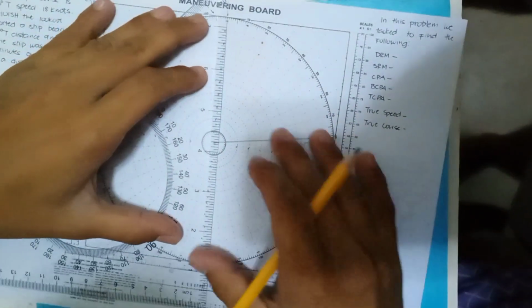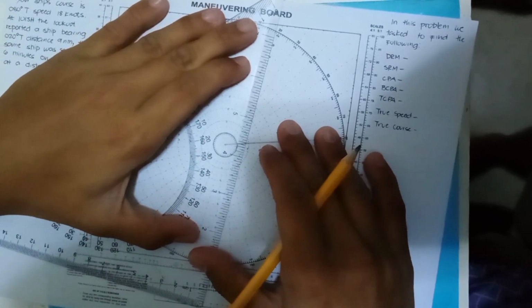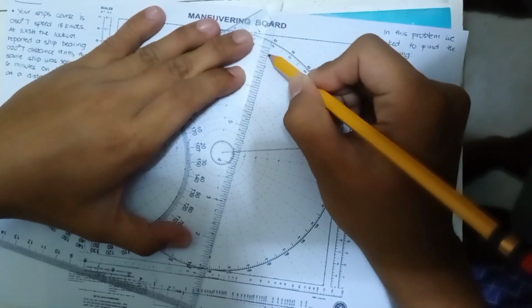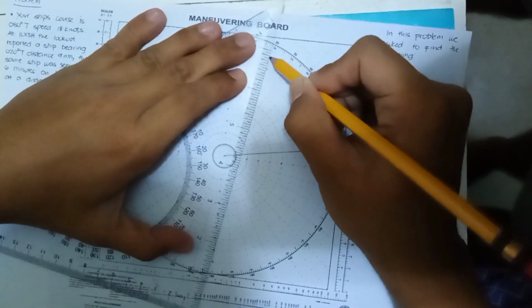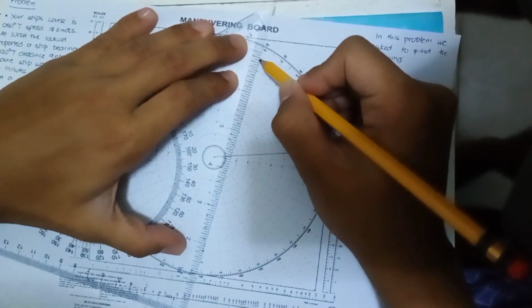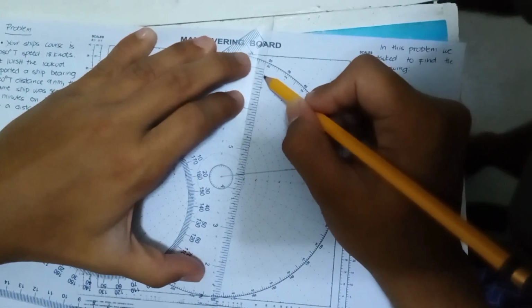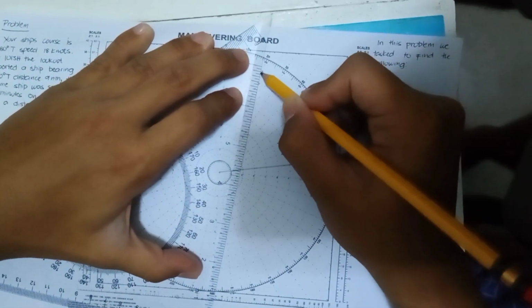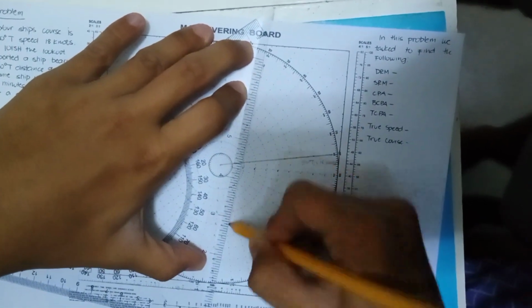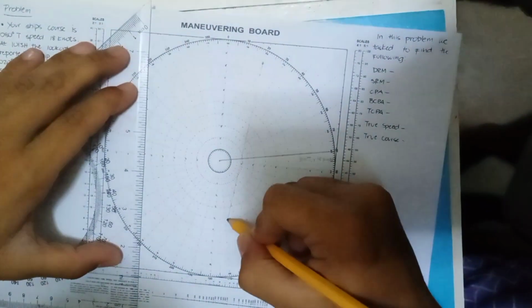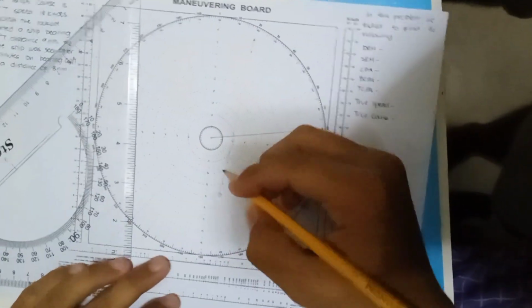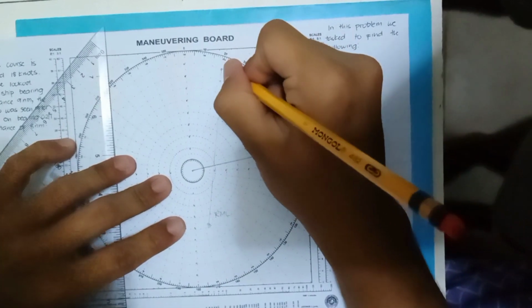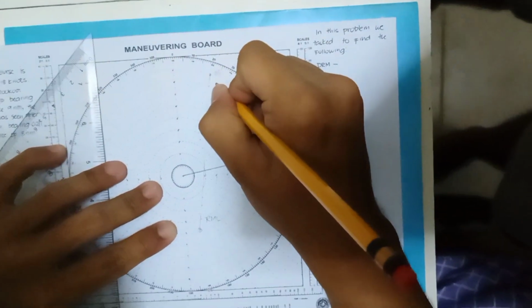Then put a line here. This is R, R, and L. And I forgot, these are the first observation, M1 and M2.